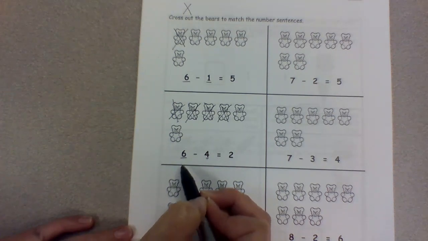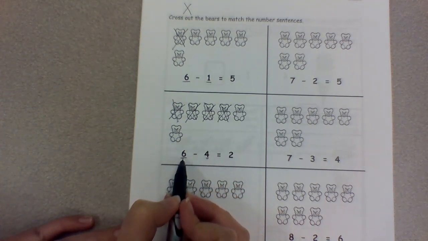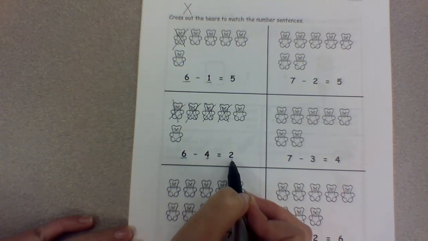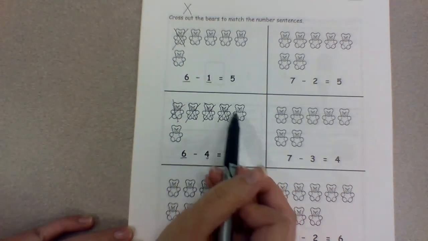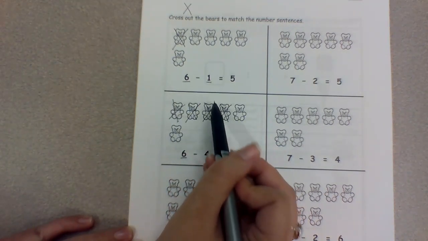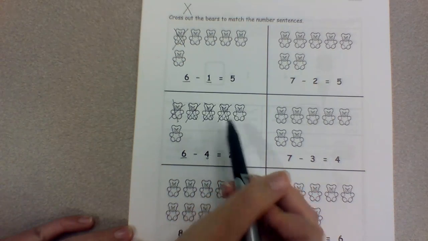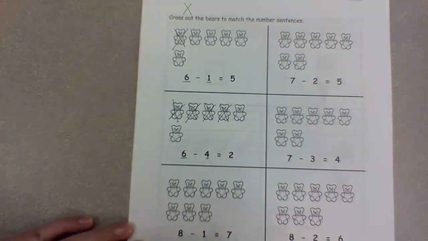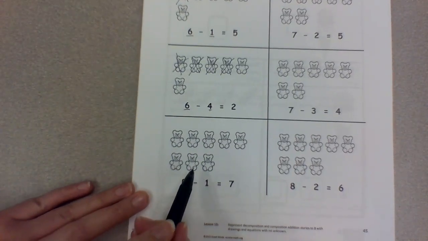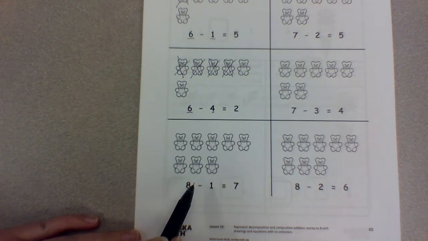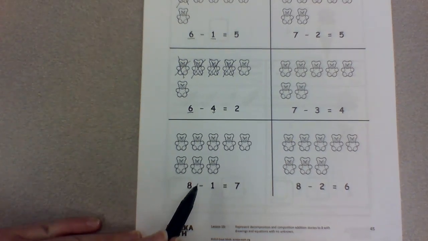Read your number sentence with me one more time. 6 take away 4 equals 2. I started with 6 bears. I took away 4 bears, and I am left with 2 bears. Go ahead and work the next problem on your own. I'll give you a few minutes to work it. Push pause. When you're ready to find your answer, push play again.